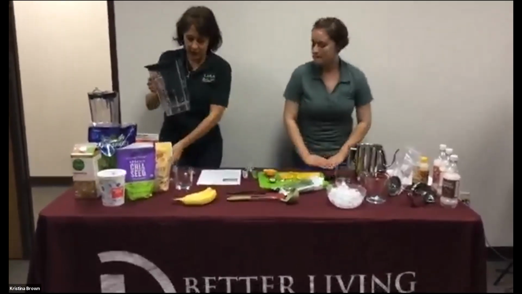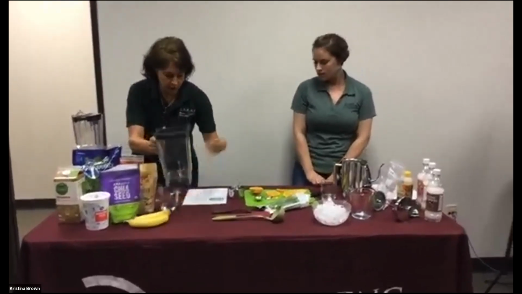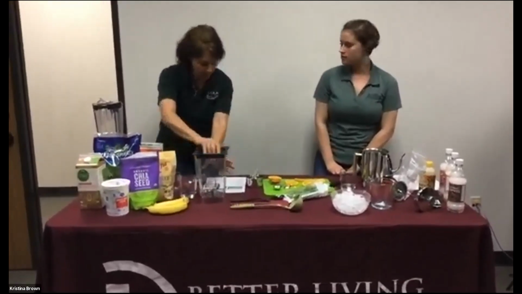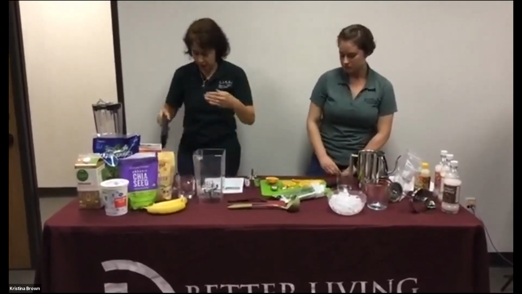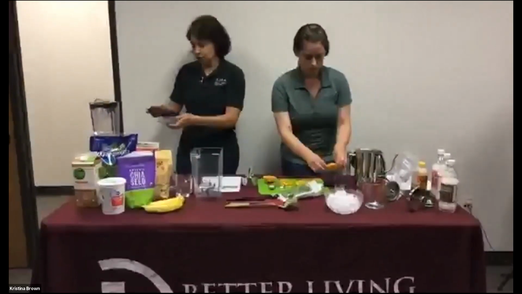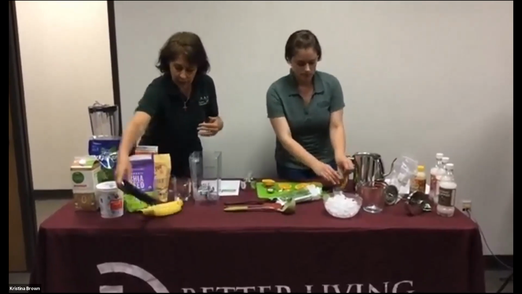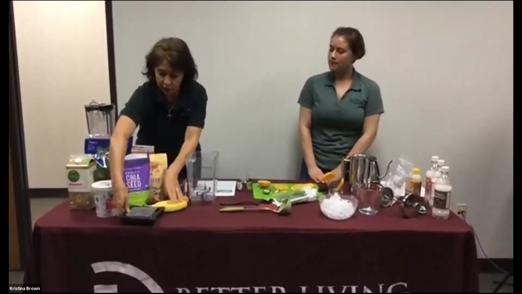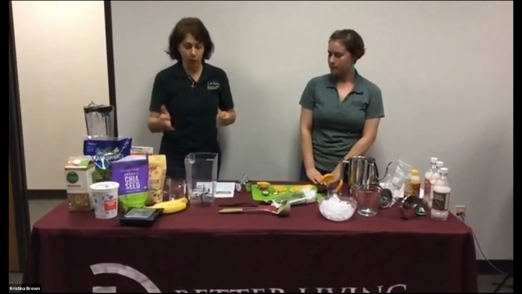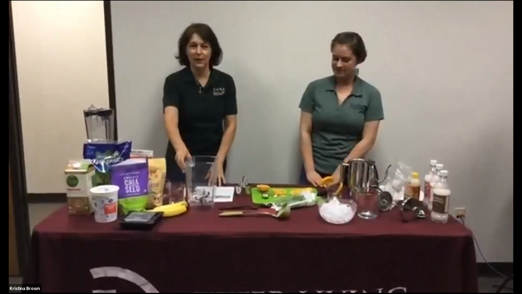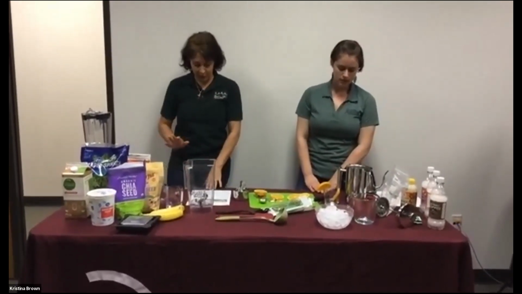Now this recipe calls for you in the directions to be adding the ingredients and then blending between each addition. I'm actually not going to do that. I'm going to basically add everything to the blender right away, and then we're going to blend it all at once, and it works just great. I've made it, and it works really well like that.